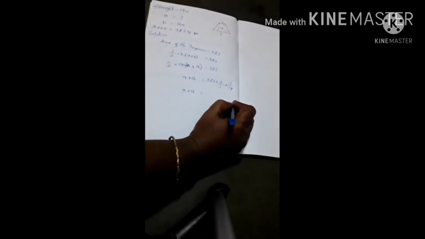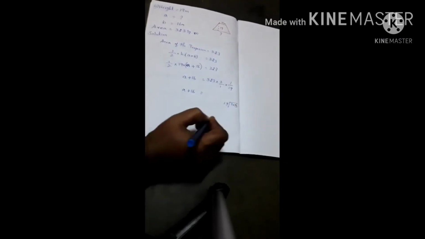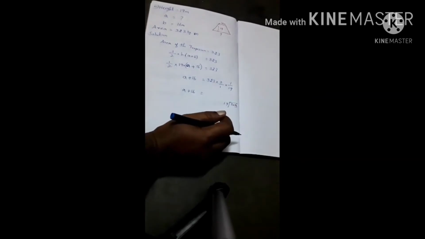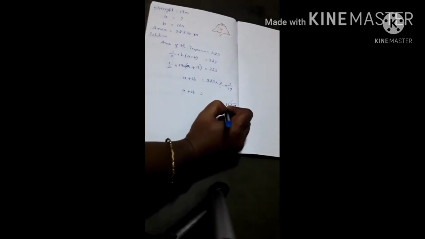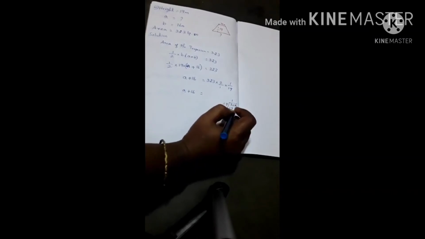Yes, you do the division. How many times is 19 in 323? 1 19 is 19, 2 19s are what? Yes, 38. So we put 1 19 is 19. Remaining, 13 minus 9 is 4, 1 and 133.